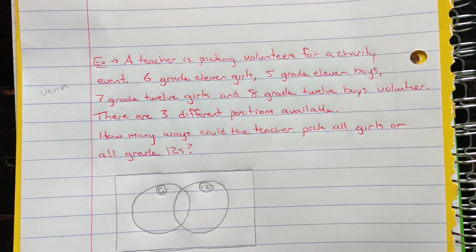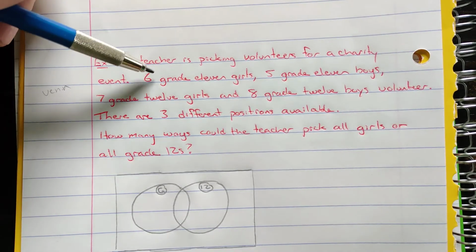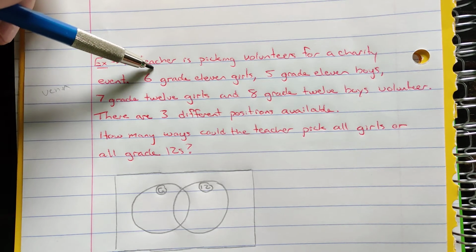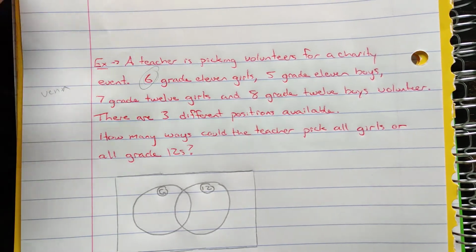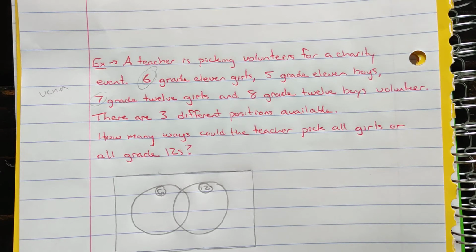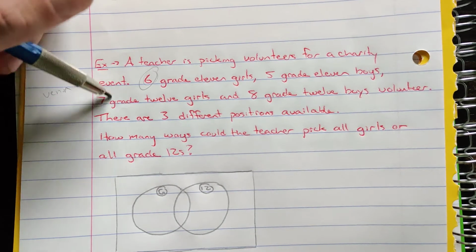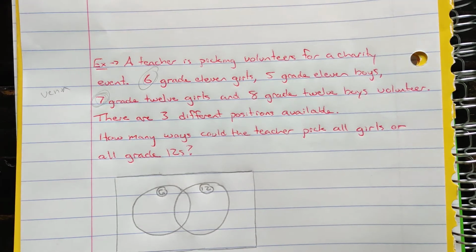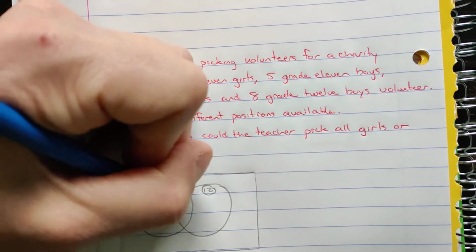So the total number of girls is 6 and 7, so there's 13 girls. But 7 of them are in grade 12. So there's 7 girls in grade 12.